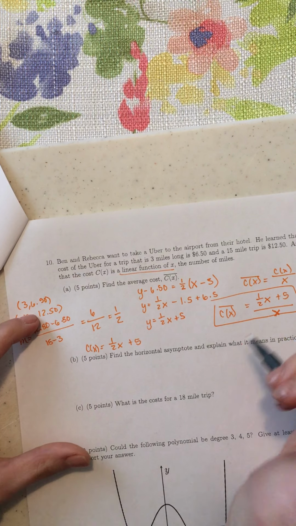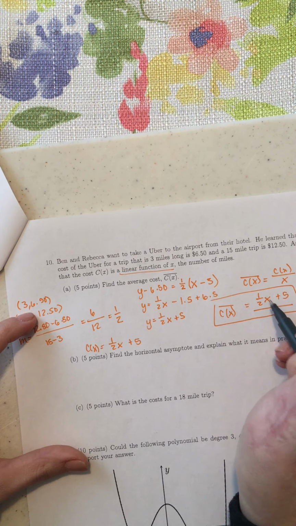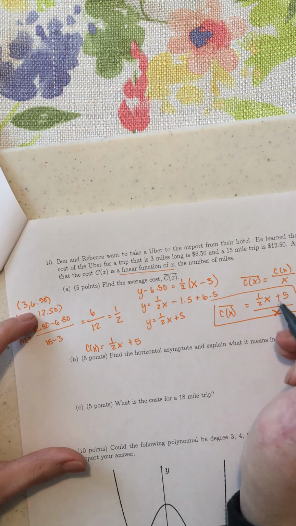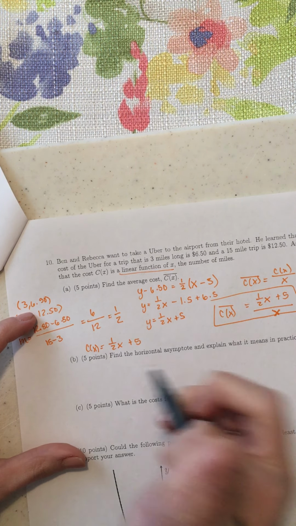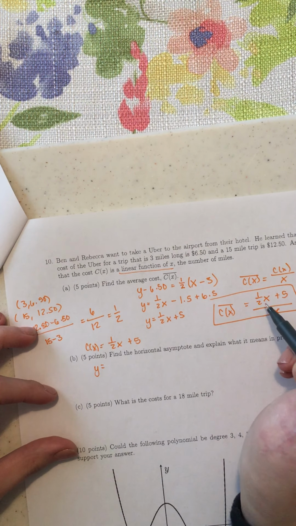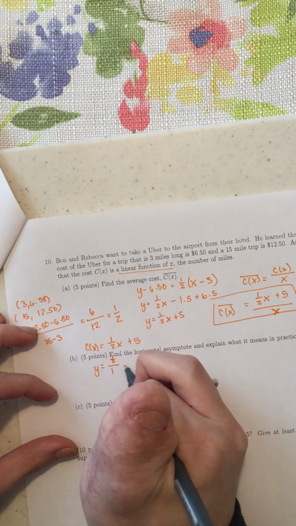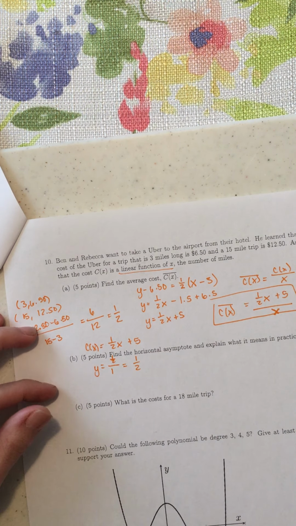So for the horizontal asymptote of C bar of x, since x is in the numerator and the denominator, it has the same degree, then the horizontal asymptote, y equals, will be the ratio of their coefficients. So we'd have 1/2 over 1, which is equal to 1/2.